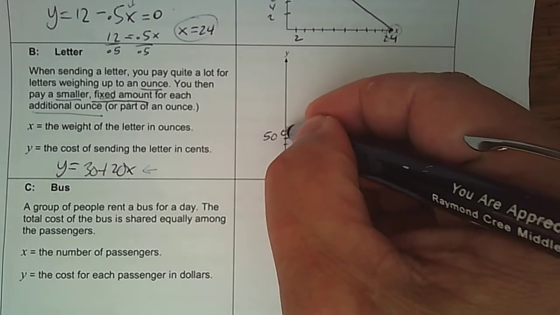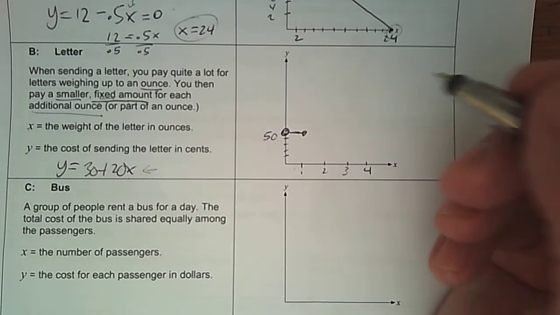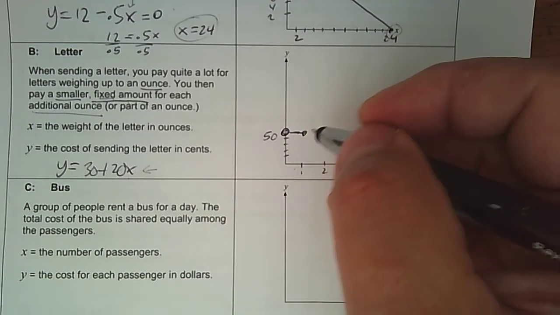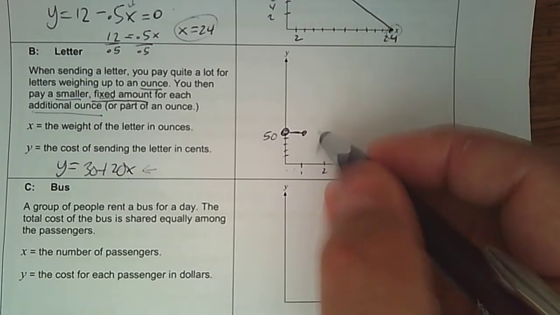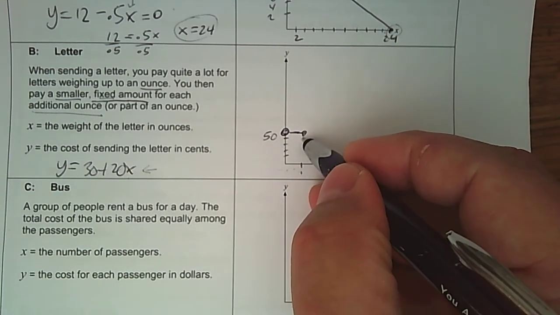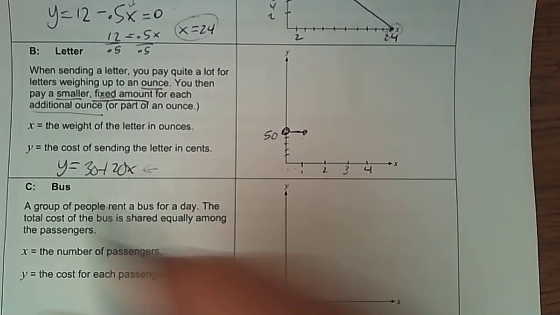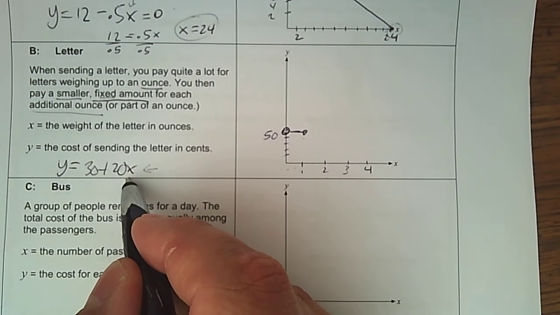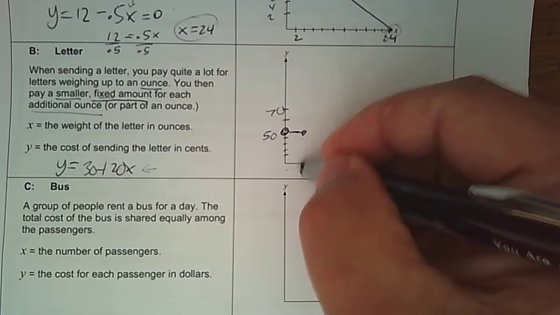Now, exactly at 0, there'd be a hole. And the reason at 0 there'd be a hole, well, if something weighed 0 ounces, it does not exist, it won't be mailed. So there is no value to put on the graph at 0. But anything from 0 to 1 costs how much? 50. So if I want to know the next amount to put in, you plug in 2. And so if I plug in 2, 40 plus 30, the next amount is 70. So I have to go up to 70.